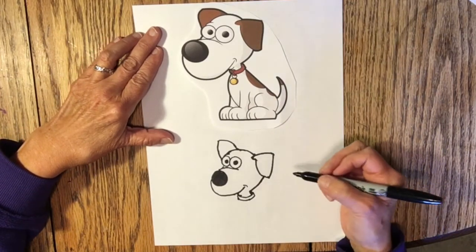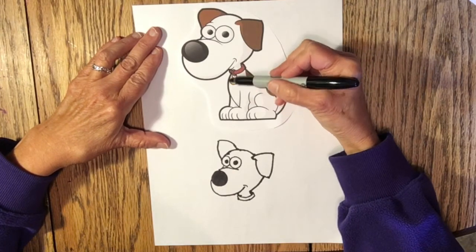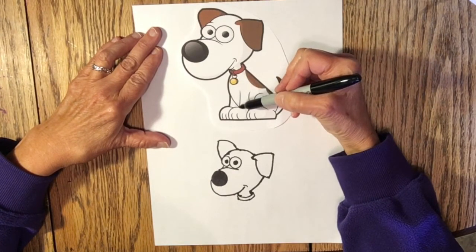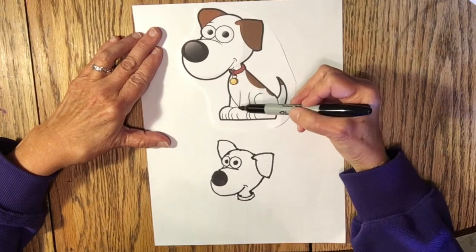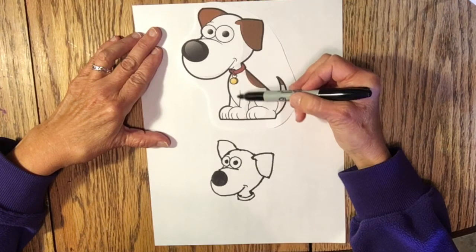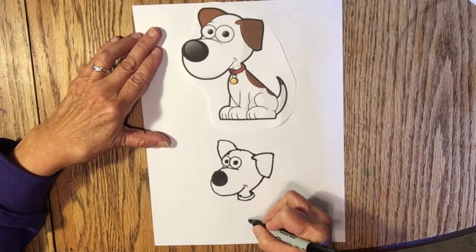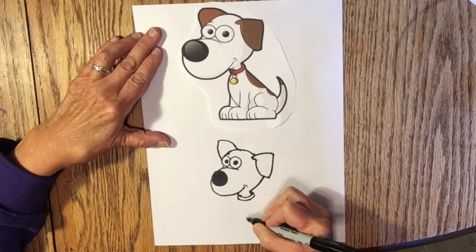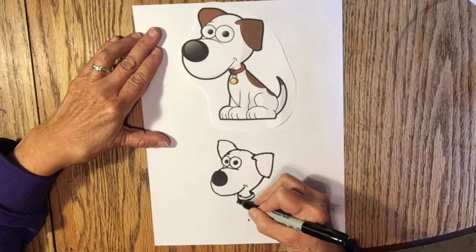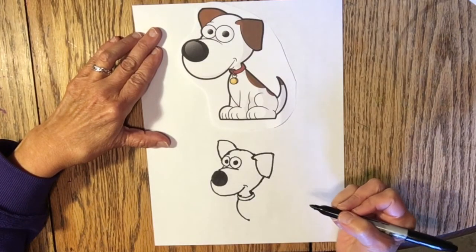Alright, now the next thing would be this curved line for the front of his body coming down and around. And so I have to figure out how far down to draw it and about how far over it comes when it curves in relation to the rest of his body. And so I made a guide dot to show me that. And now I draw the line to the guide dot.